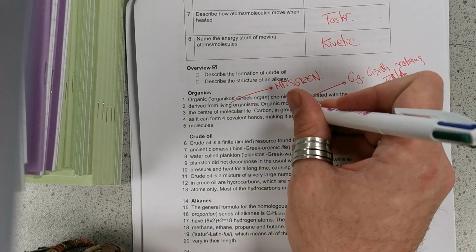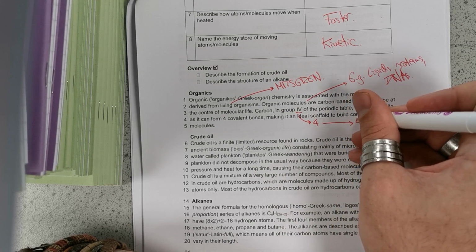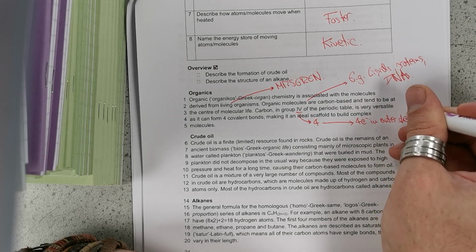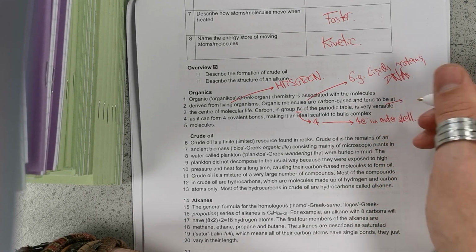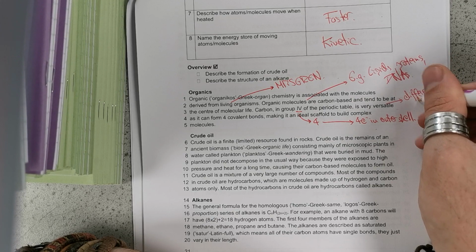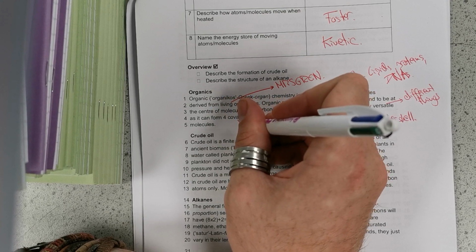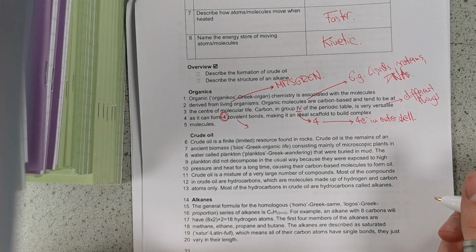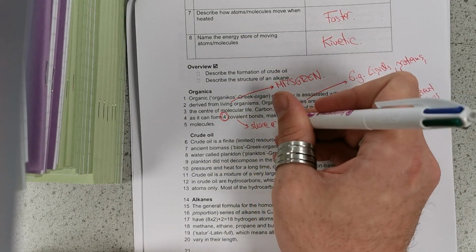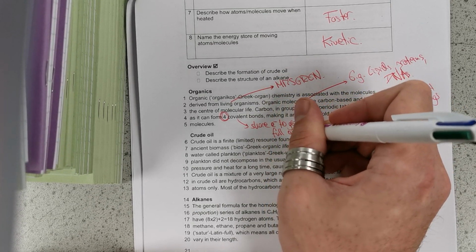Carbon is in group 4 of the periodic table. So remember, if it's in group 4 of the periodic table, it has 4 electrons in its outer shell per atom. It's very versatile, so it's good at doing different things, as it can form 4 covalent bonds. So that number is important. And also, when we're talking about atoms forming covalent bonds with each other, that means they share electrons to get a full outer shell.